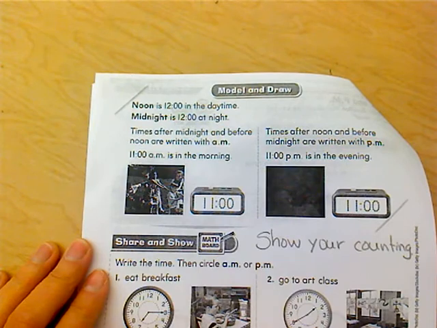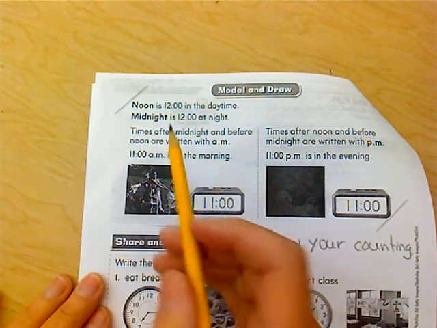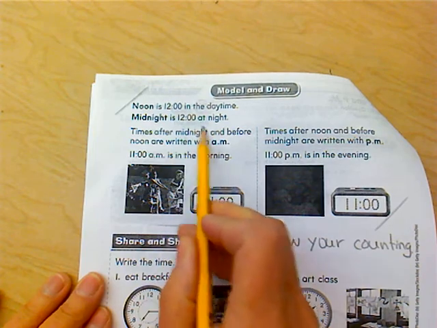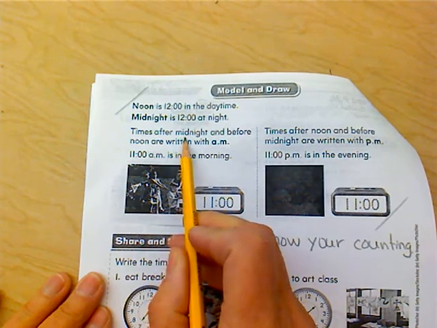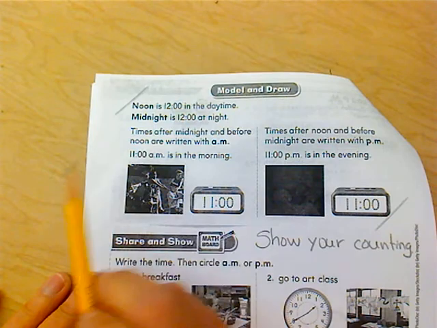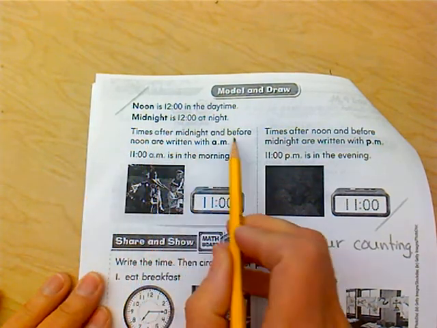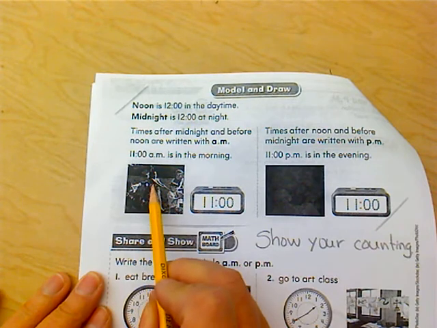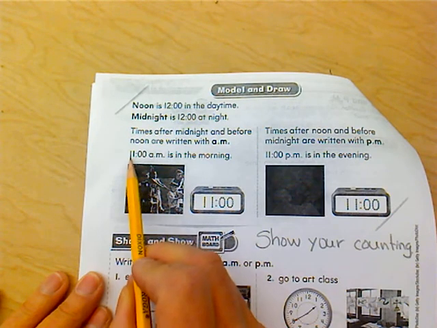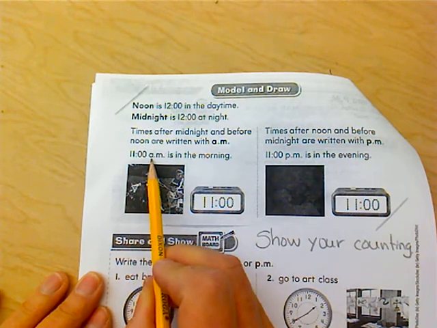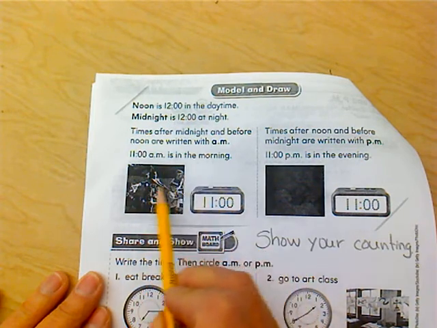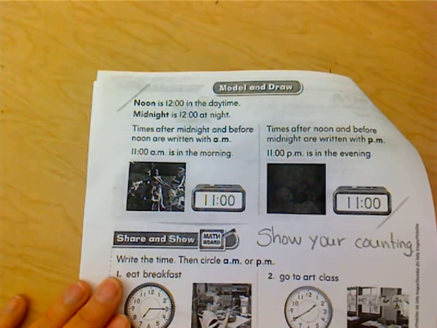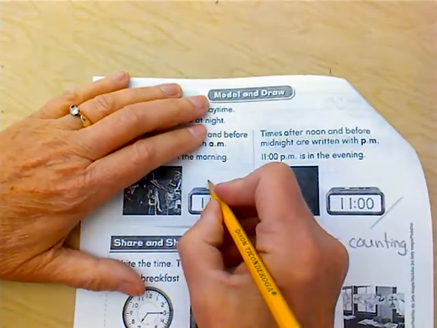Now here's the important thing that you really have to get into your head. Times after midnight, that's when you're sleeping and you've been in bed for a while, and before noon, when we typically eat lunch, are written as an AM time. So here we have a picture of some kids outside playing. They say the time is 11 a.m. in the morning. Just before we go to lunch, you might be outside playing with your friends. That would be an AM time.